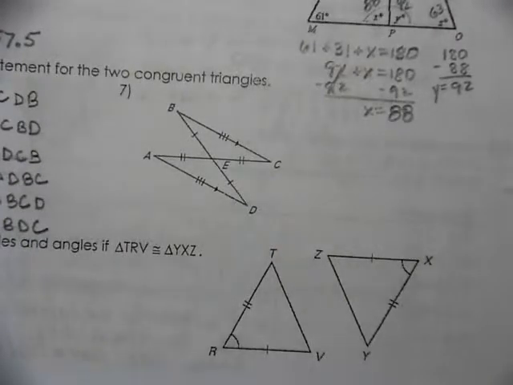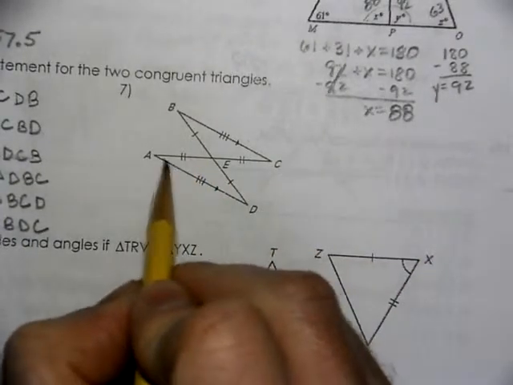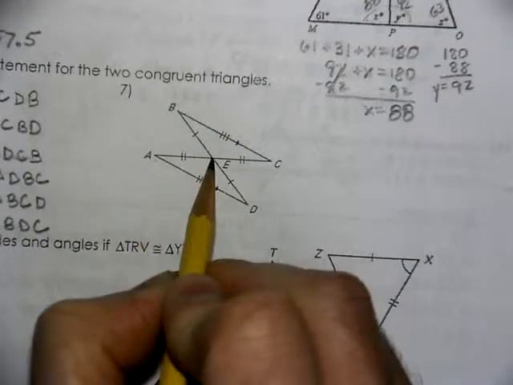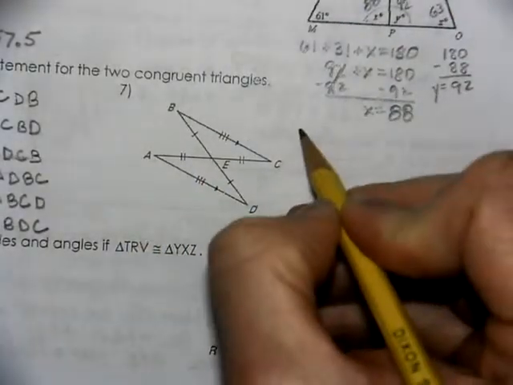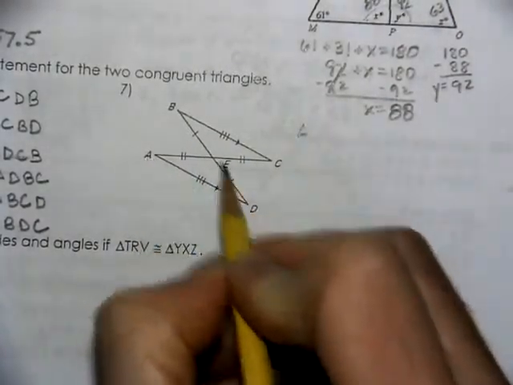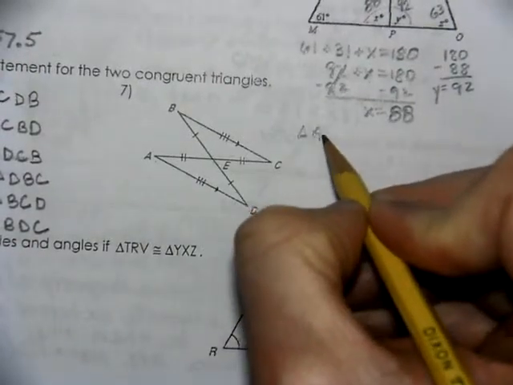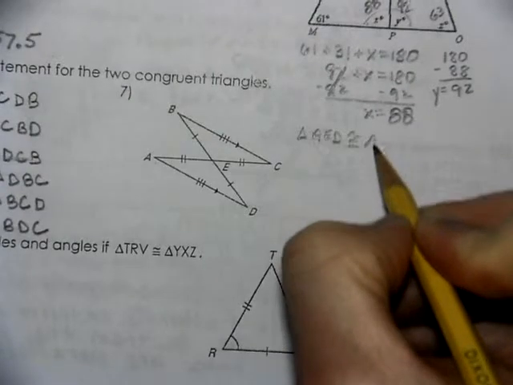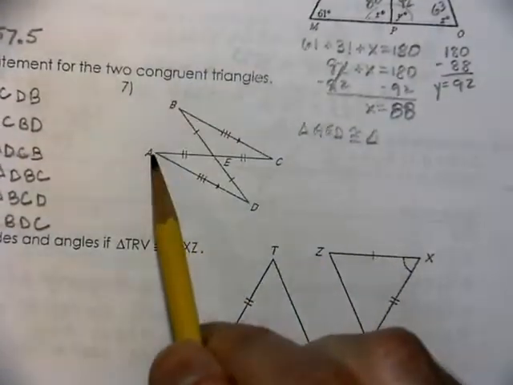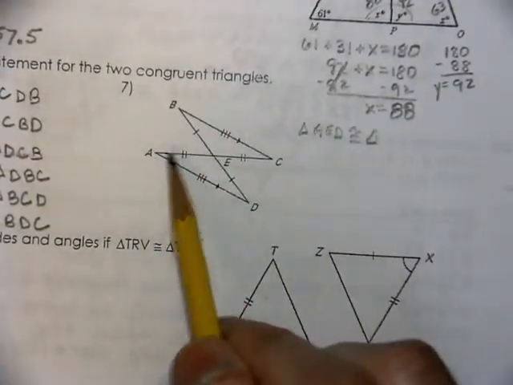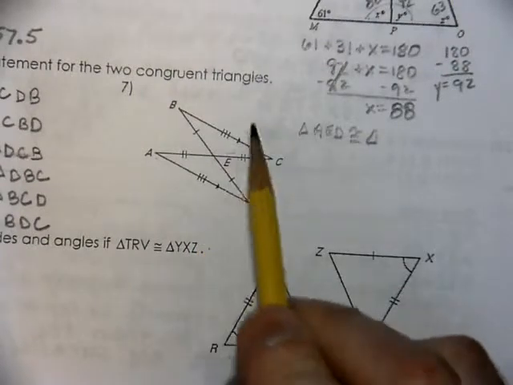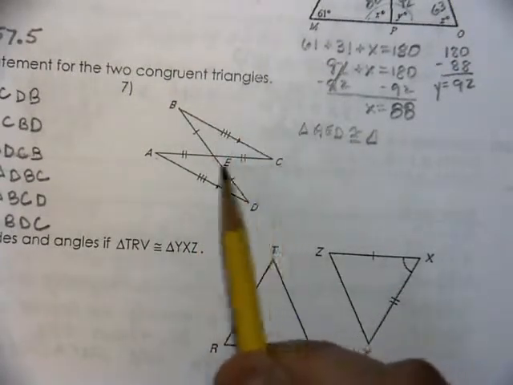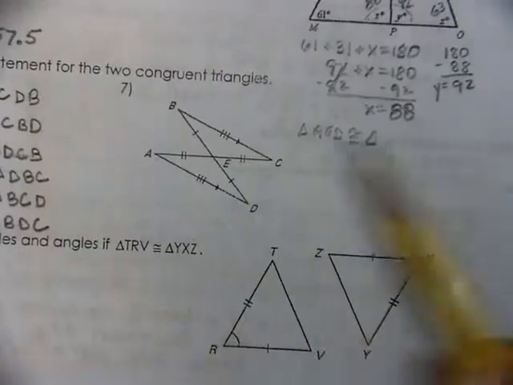Looks like we could practice that one again. So here I'll do AED, sorry. A down to E was down the 2 tick line. So I need to pick the side that has the 2 tick sides. That's CEB.